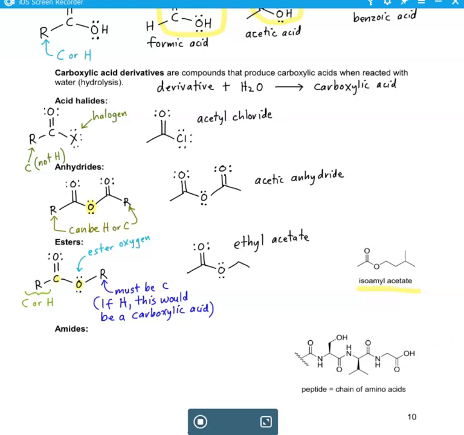Okay, the last kind of carboxylic acid derivative is called an amide. Now you look at this word and you think, well, there's a silent E at the end of that should be amide because that makes the I long. Not if you're an organic chemist. We have unusual ways of pronouncing certain words, and this is one of them. So this is an amide.